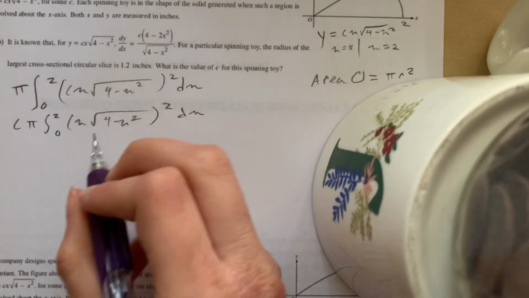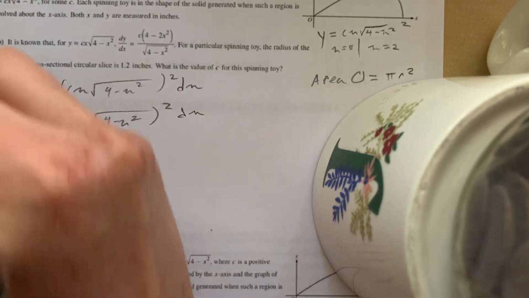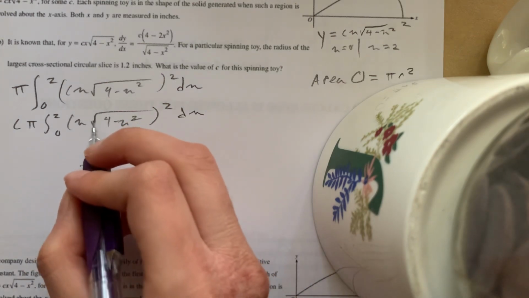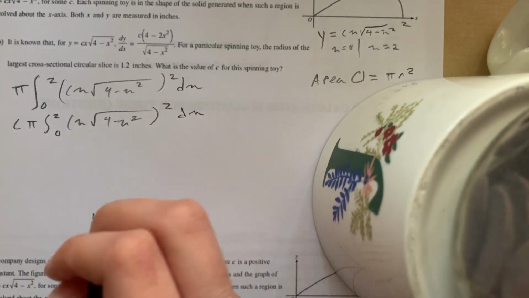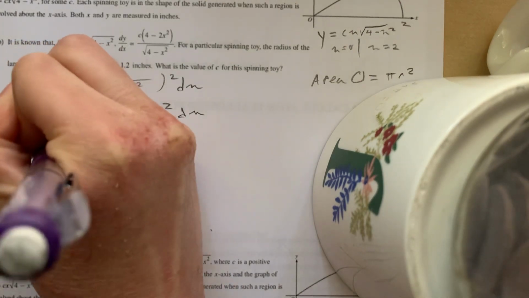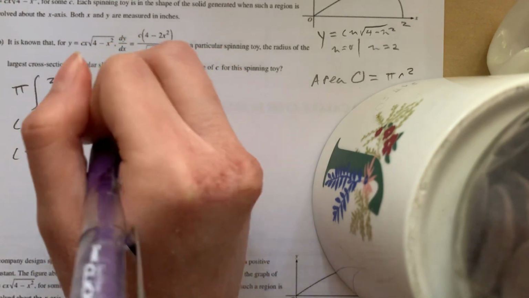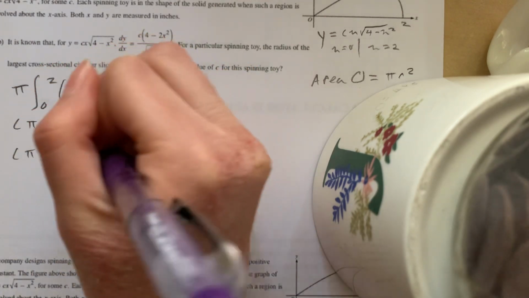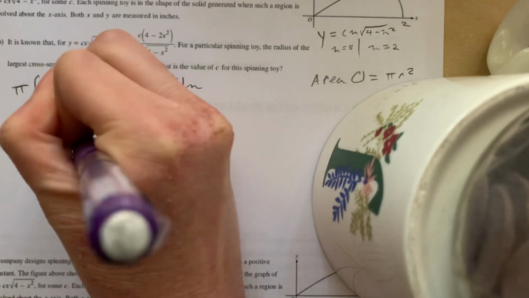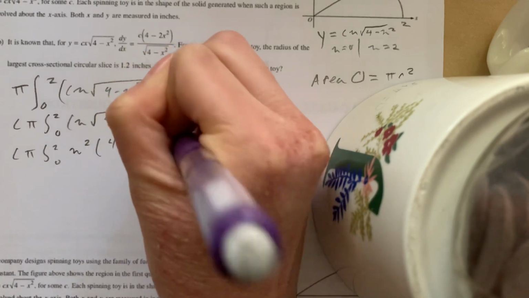And so when we square this function, this part, x square root 4 minus x squared, it removes the square root while also squaring the x in the front. Since the square root would be gone and the x here would be squared, it would be x squared times 4 minus x squared. That's how it would look.